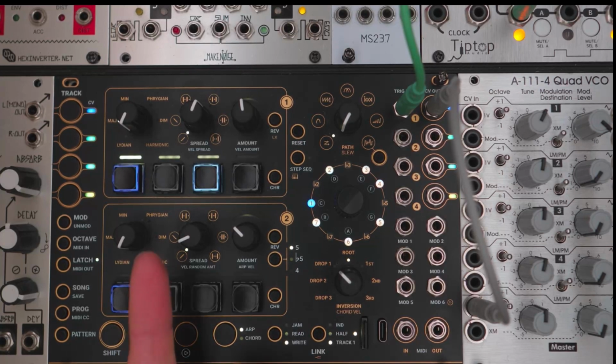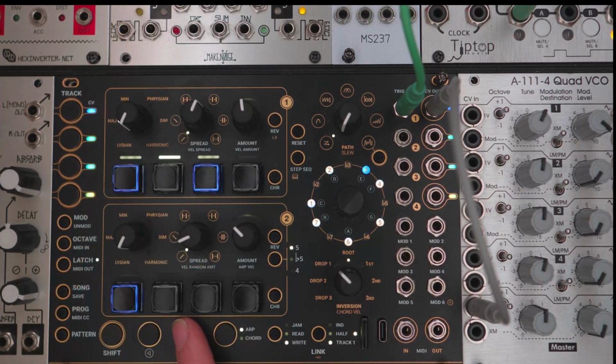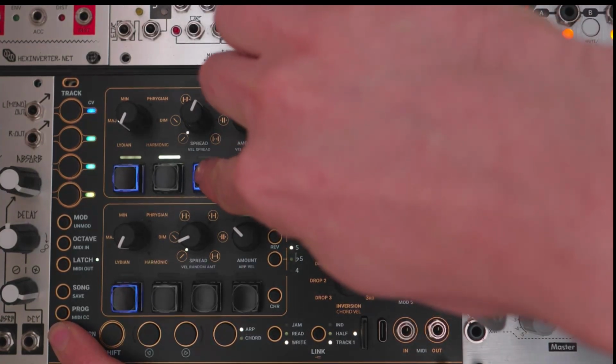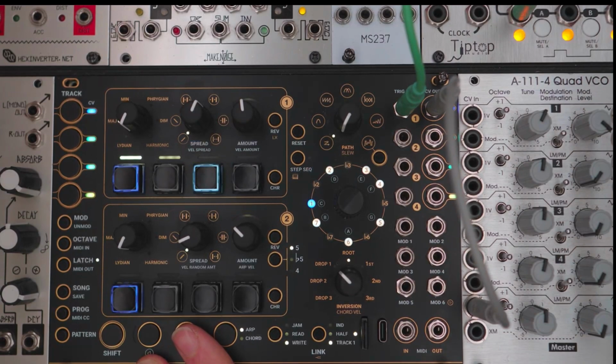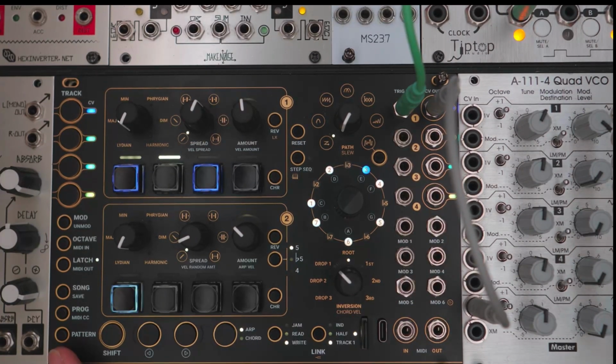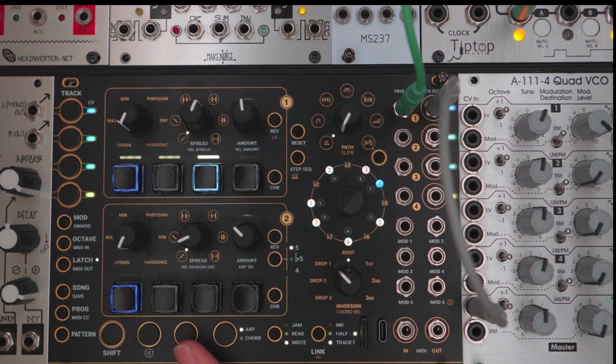And I can see which pattern is currently playing because it's the one that's brightly lit. And I can deactivate a pattern by pressing and holding pattern and pressing the corresponding pattern, and it will turn that pattern off and I won't be able to move to it. And then I can turn it back on by pressing and holding pattern and turning it back on.